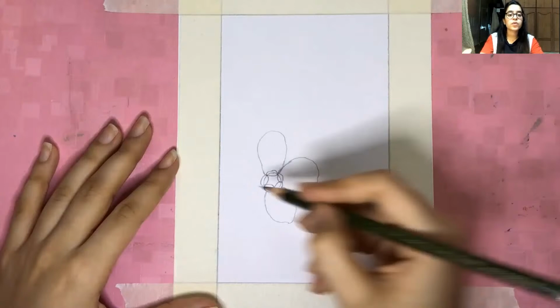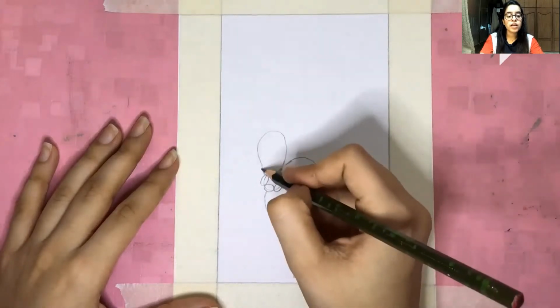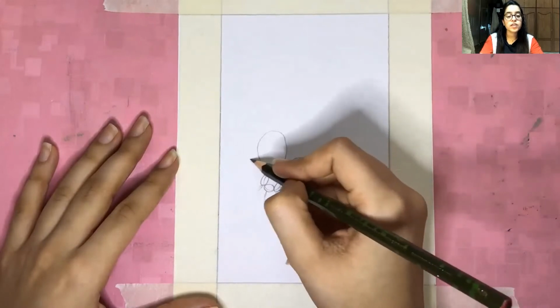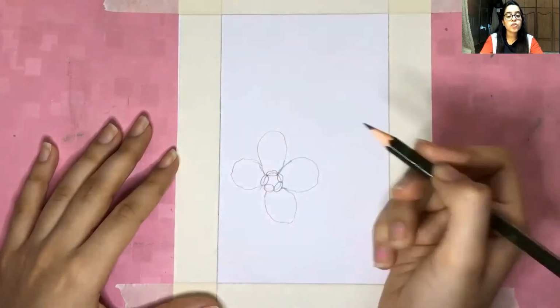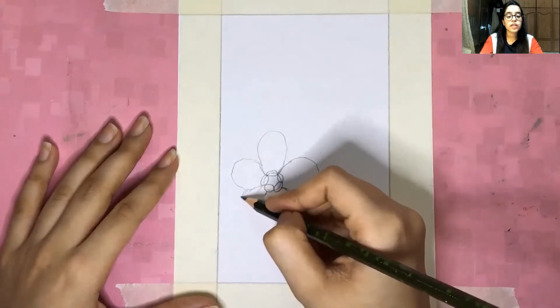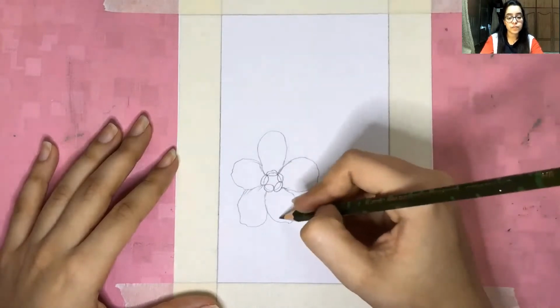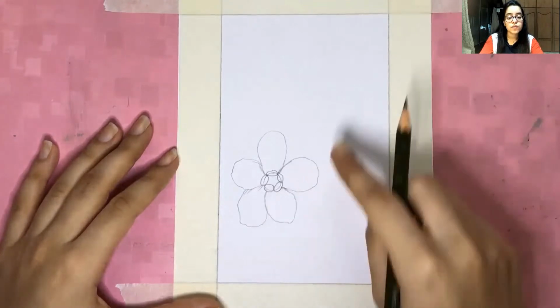The only thing that you need to make sure is that this particular flower has only 5 petals. Make sure that the petals you are drawing are only 5 in number, because this particular flower naturally has only 5 petals. You can play with the size of the petals. They need not be exactly the same. Okay, so that's the first flower.